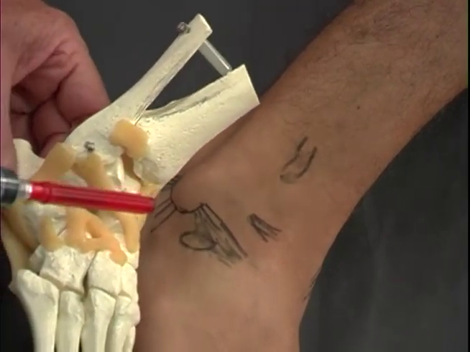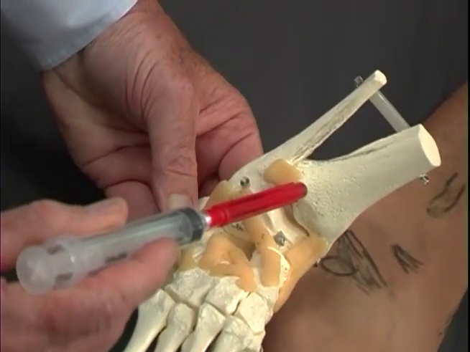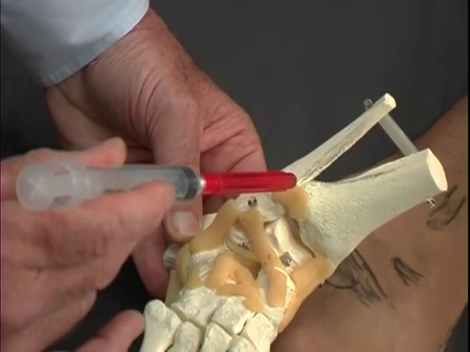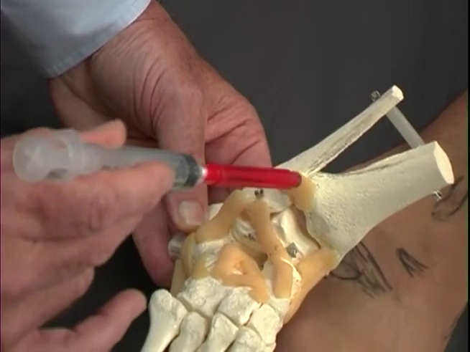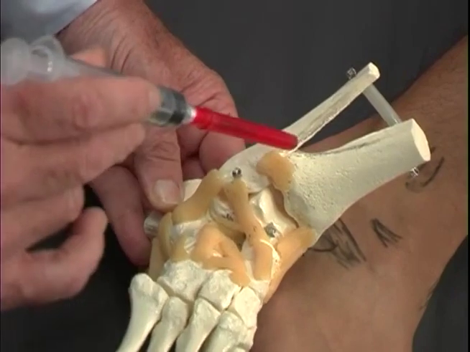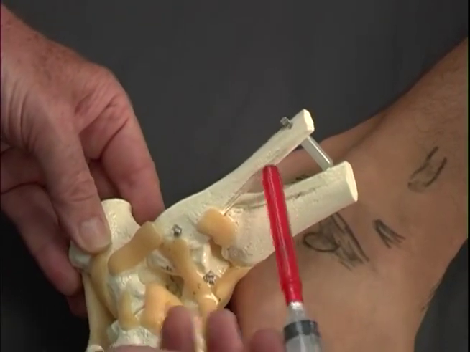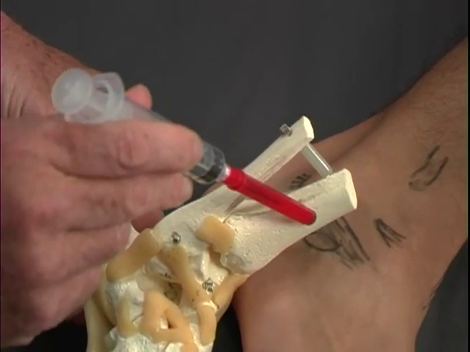Looking at our model, we're looking here at the tib-fib ligament. So we're injecting on the prominence of the fibula and the distal tibia coming into that area, and then the interosseous area shown here on the fibula and the tibia.